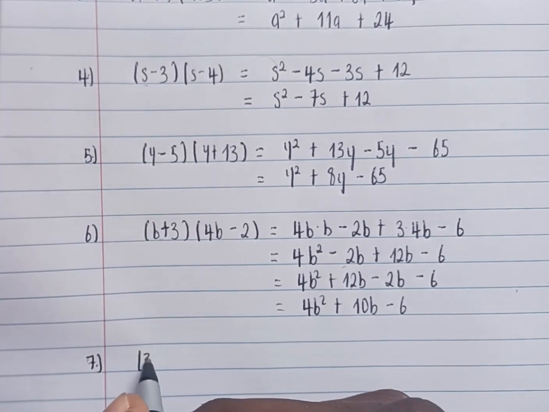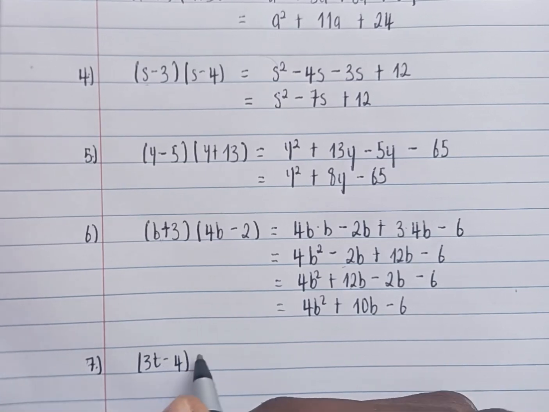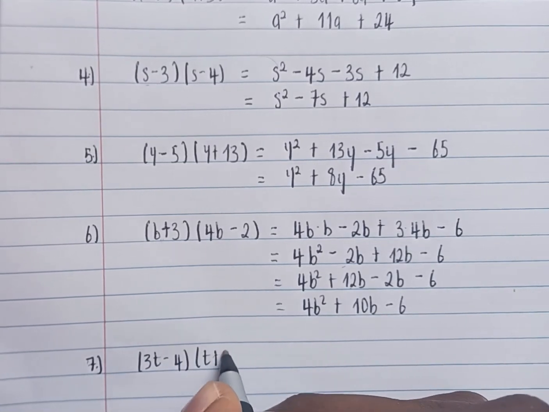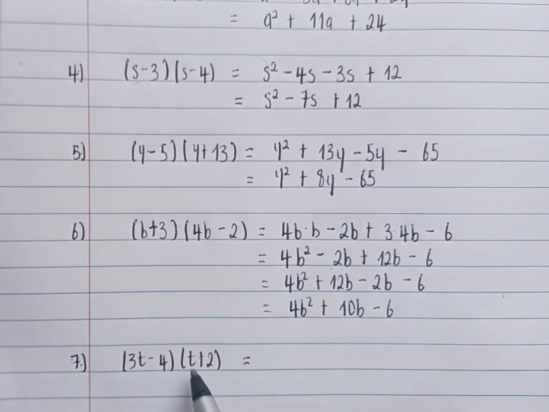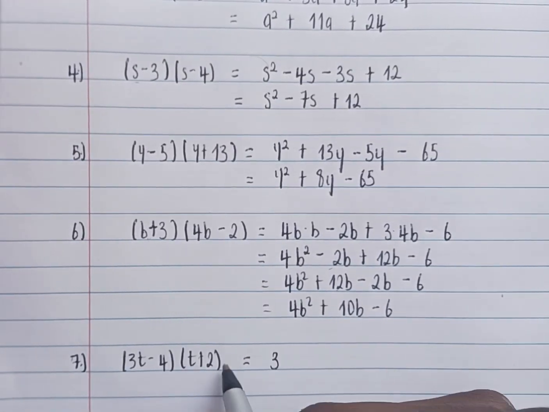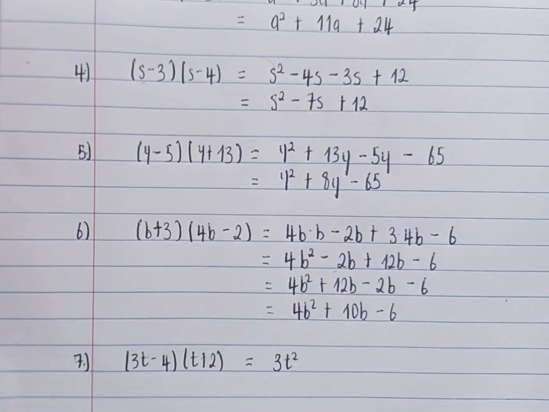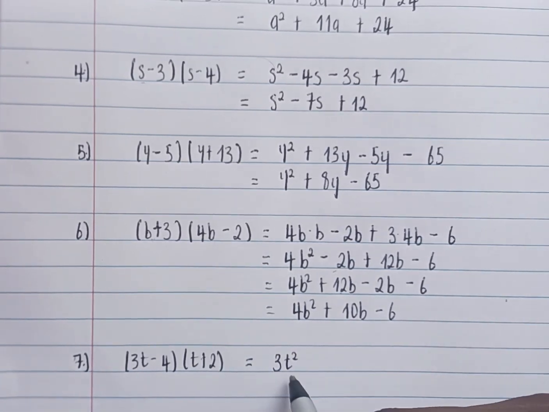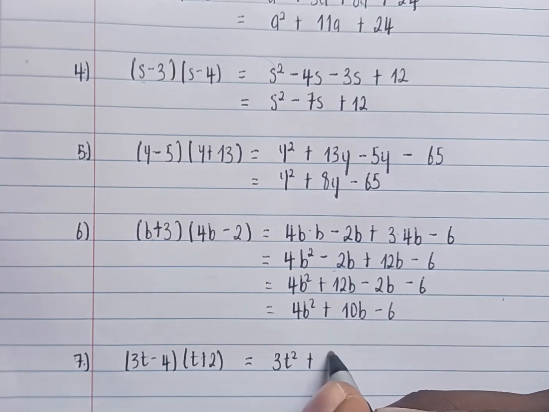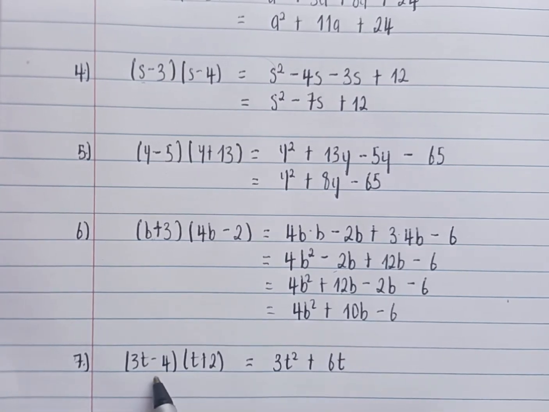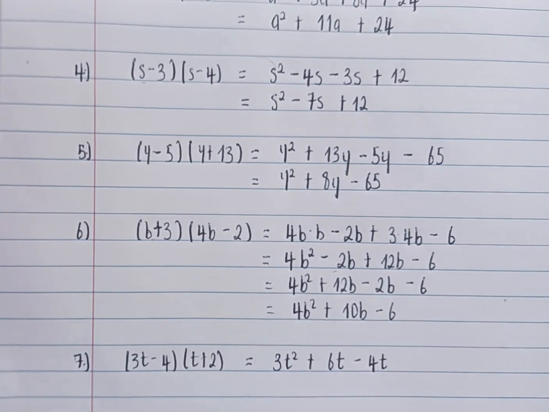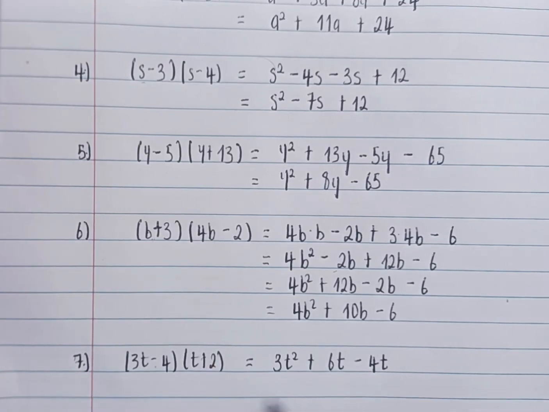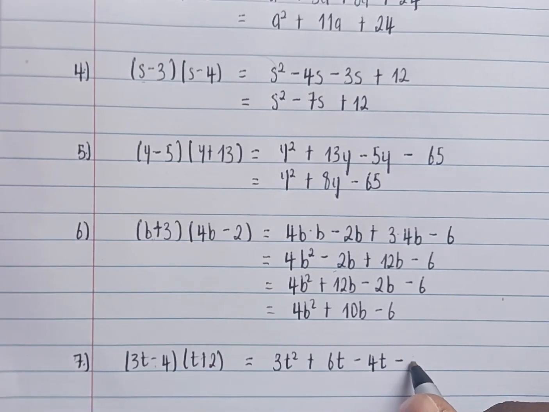3t minus 4 times t plus 2. So this equals, we have 3t times t, which gives 3. We have t 2 times, so t squared. We have 3t times 2, which gives 3 times 2, 6. So it's plus 6t. Now, I multiply this one by each of these terms. Minus 4 times t gives minus 4t. Minus 4 times 2 gives minus 8. So we have 8 here.